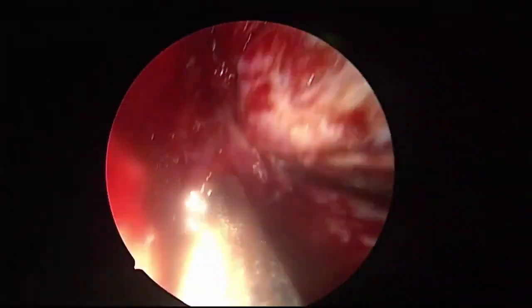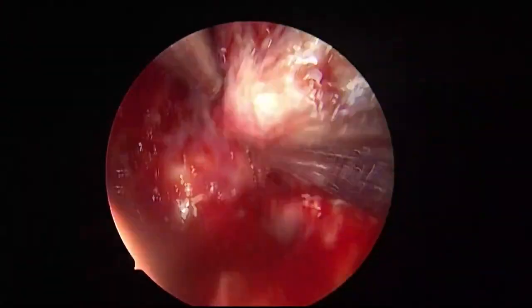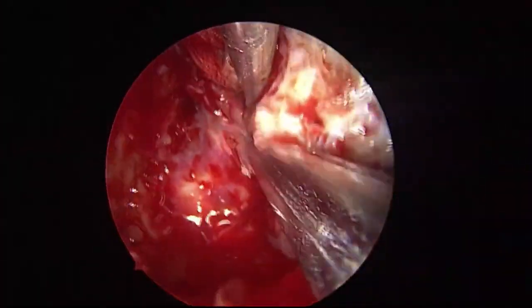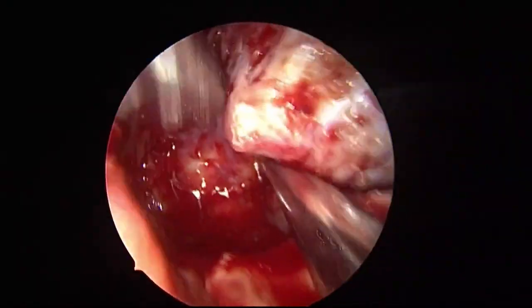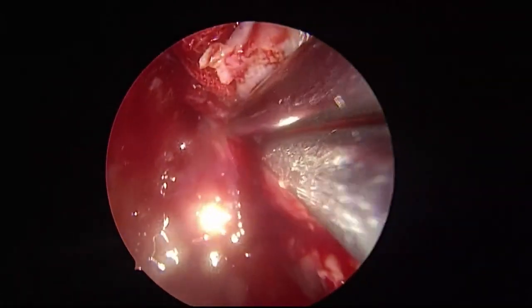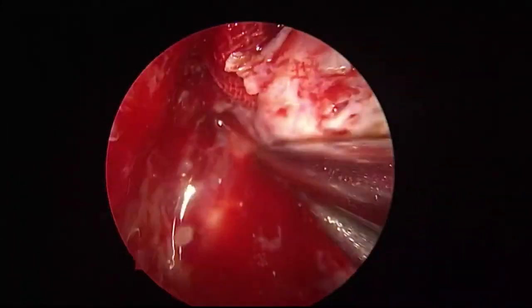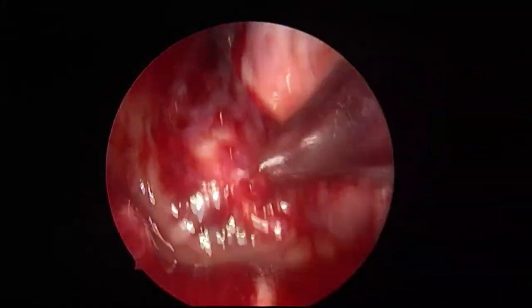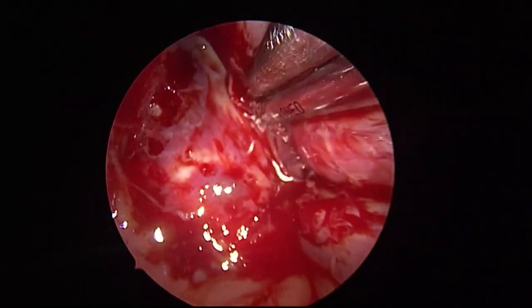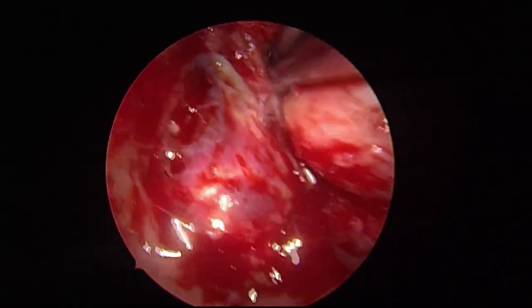All the time we have to keep pushing it medially to expose the posterior wall. See, I am flushing the medial wall till the posterior wall. See there? This is the posterior wall of the maxilla. This is the medial wall removed till behind. See this? Posterior wall looks thinned out.